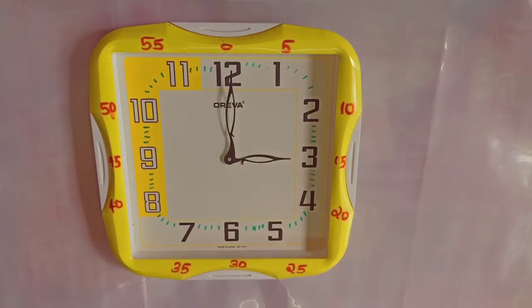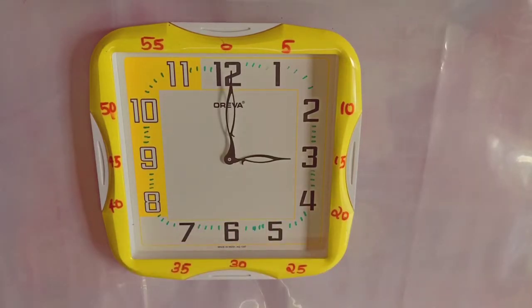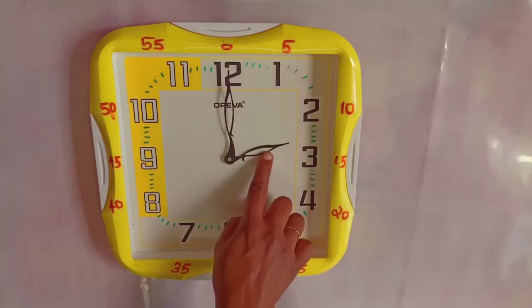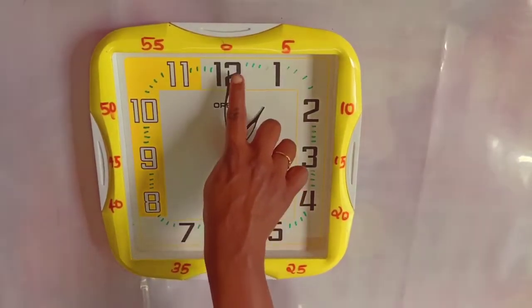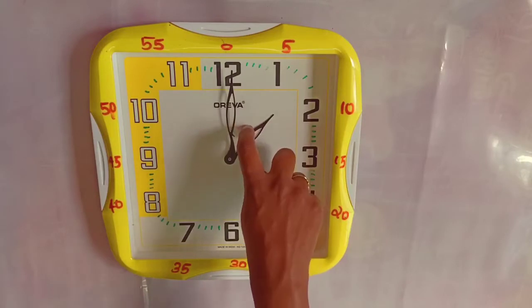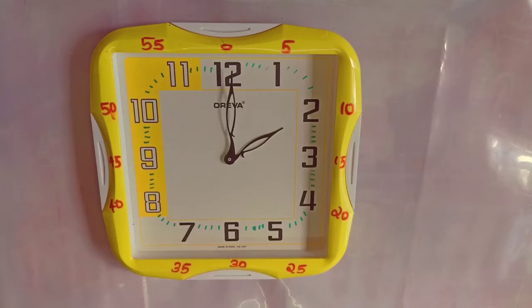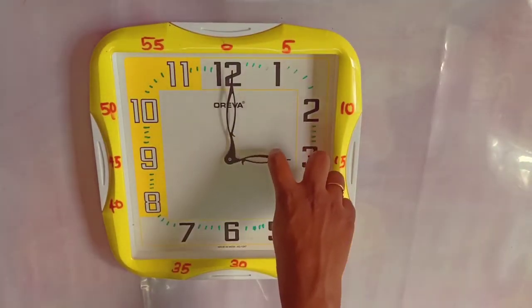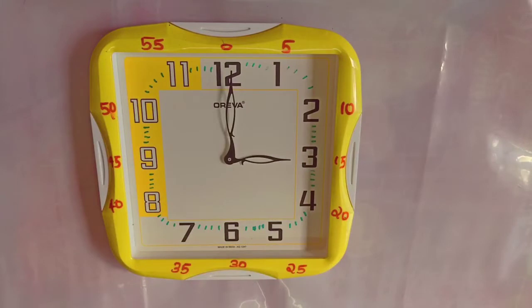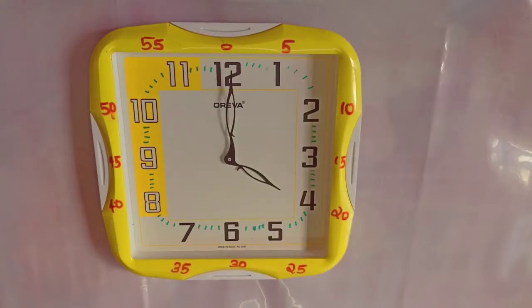This hour hand is the smallest hand and it tells us the hour we are currently in. If the hour hand is exactly at 1 and the minute hand is exactly at 12, then we call it 1 o'clock. If the hour hand moves to 2 and the minute hand is still at 12, then we call it 2 o'clock. If the hour hand moves to 3, it is 3 o'clock. If the hour hand moves to 4, it is 4 o'clock, like that.